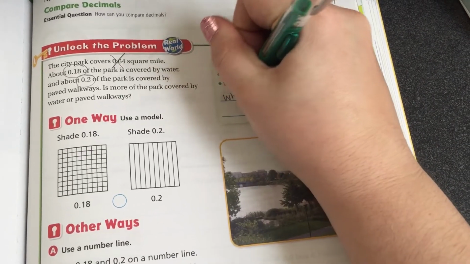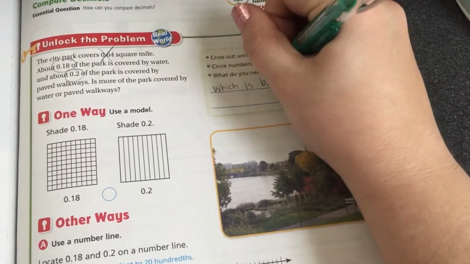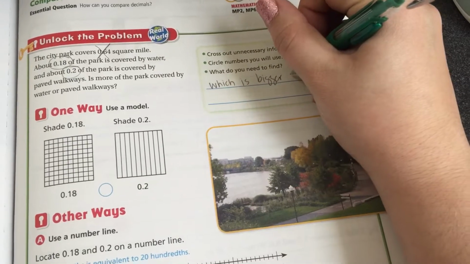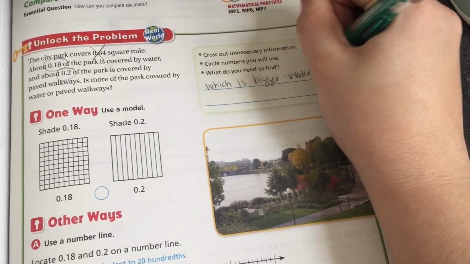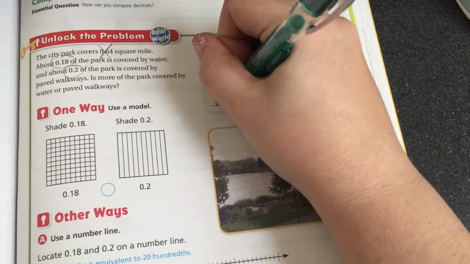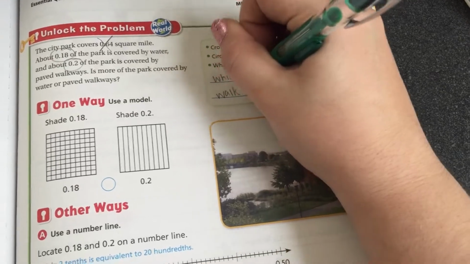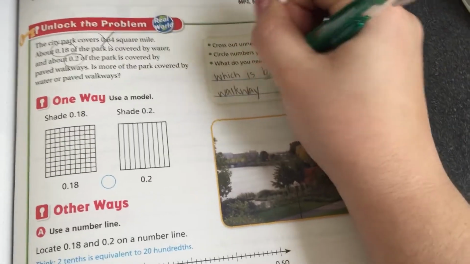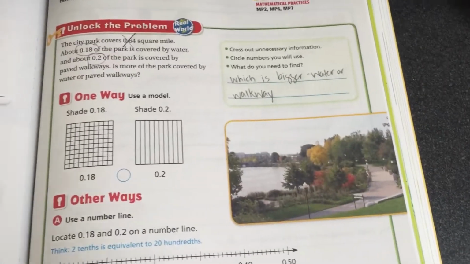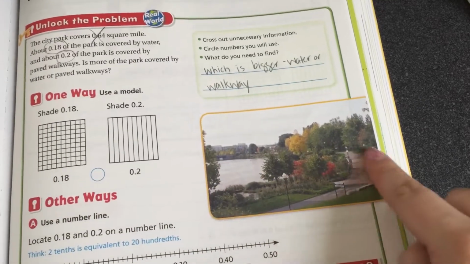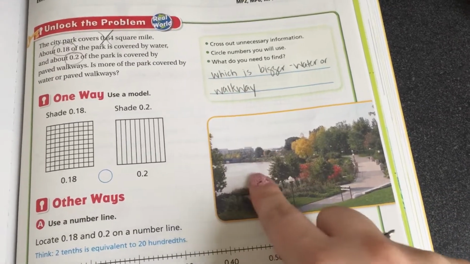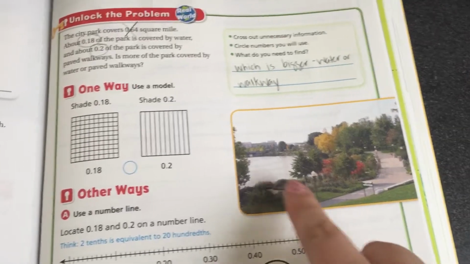So I need to find which is bigger, water or walkway. Remember, walkway is like a sidewalk. They show in the picture, here's the walkway and here's the water. So we're trying to figure out, is there more water or more sidewalk?